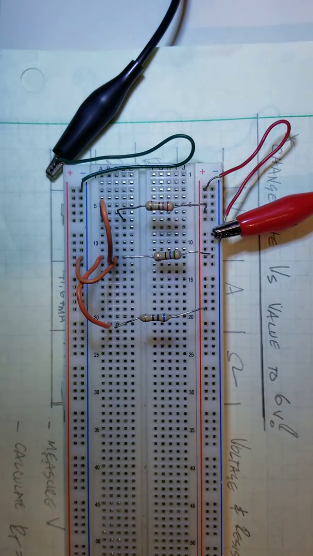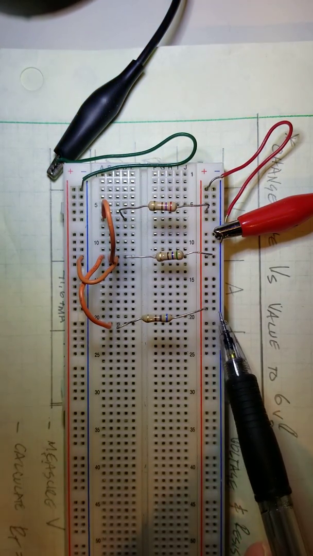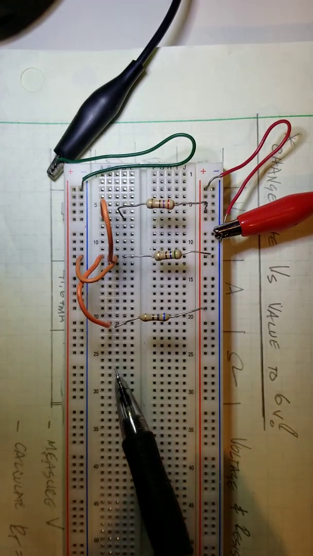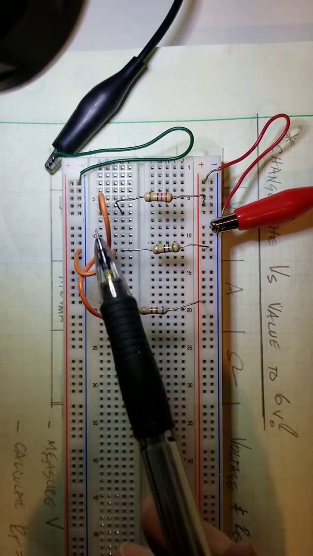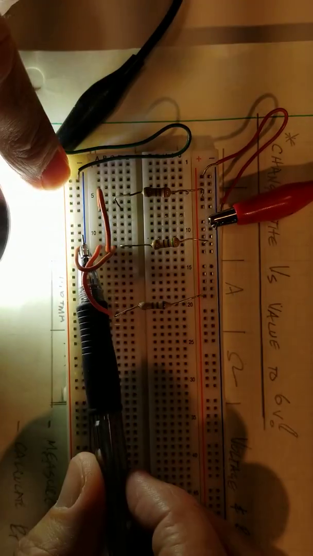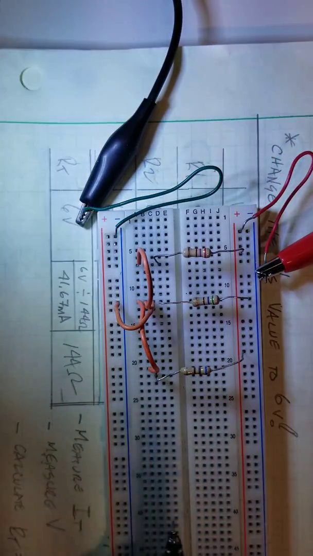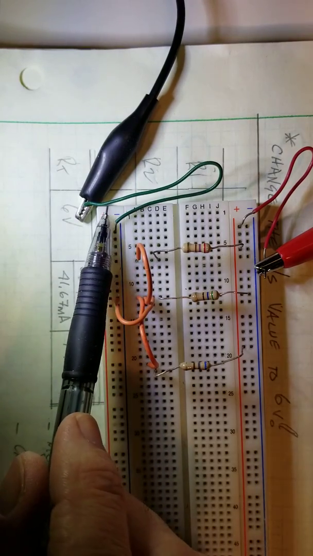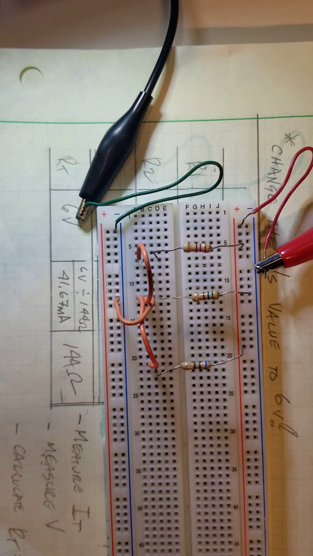I want you to see what I've done here. I've used the bus line on the top of the proto board, connected it to my 6 volt source here. And then at the bottom I stuck it in the proto board, and then I use these jumpers to connect the bottom legs together. And if you look right here, I've got it set in this bus line, and I've got the power supply here. So we're going to take a look at this and see what we come up with.